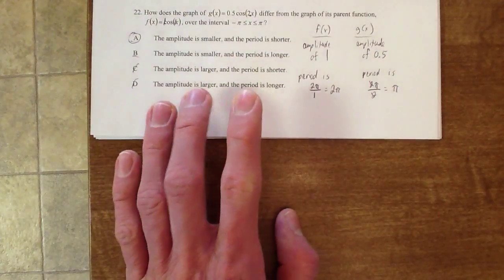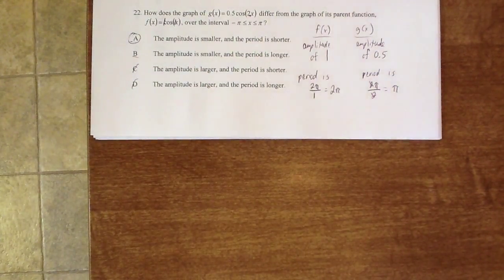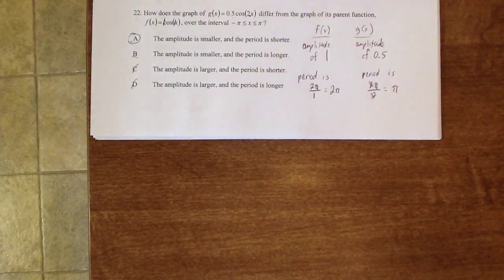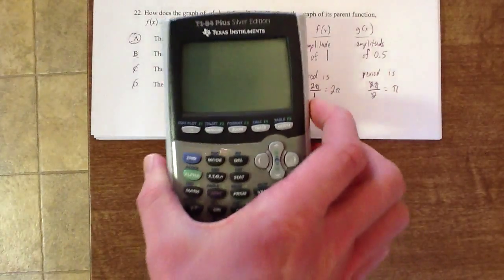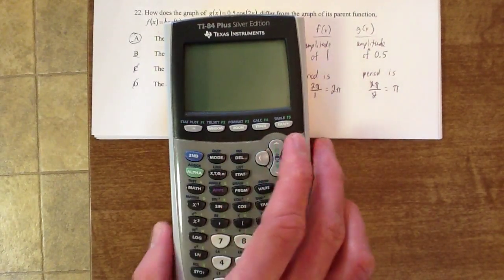Now, if you didn't know to go through all that, you can graph it in your calculator, and that's what we're about to do. Because just because you know the answer, don't tune me out and don't turn the video off. I want you to follow along with this too, because this is going to come in handy if you forget some of those things. Press Y equals.